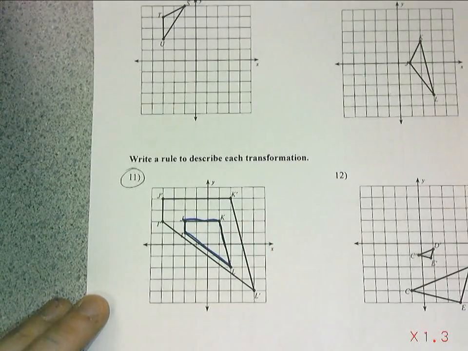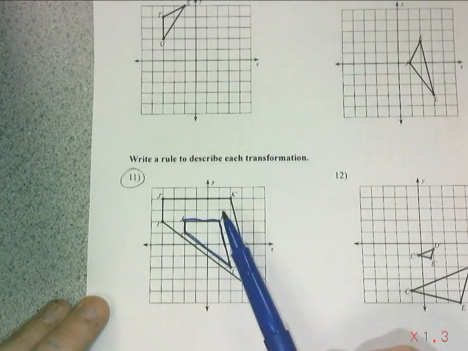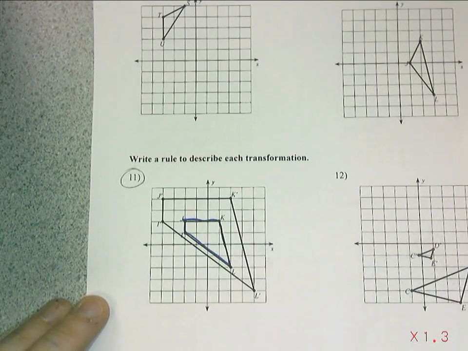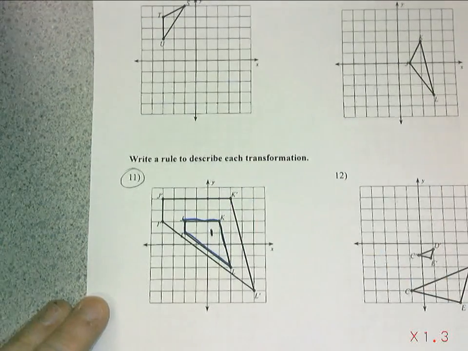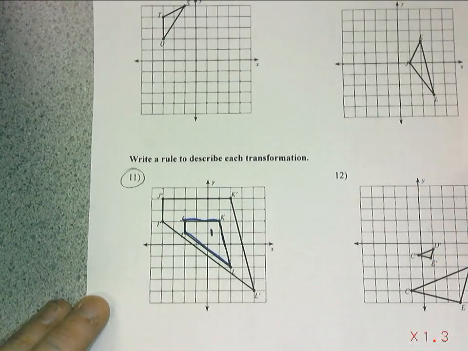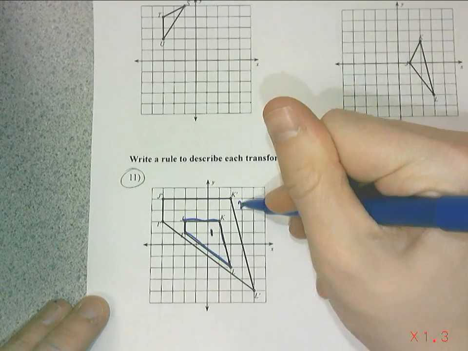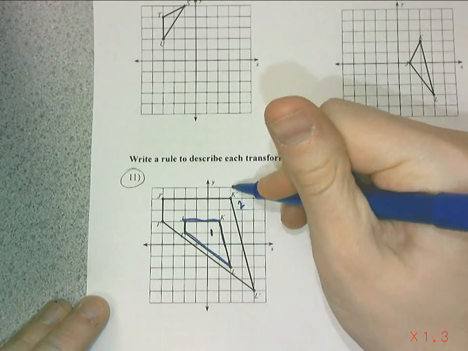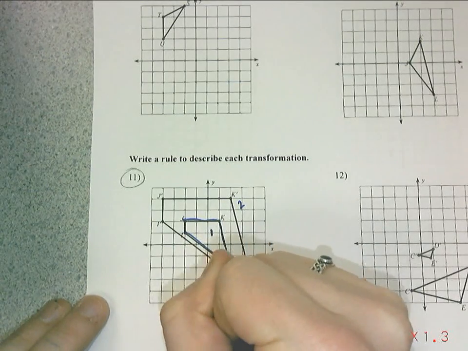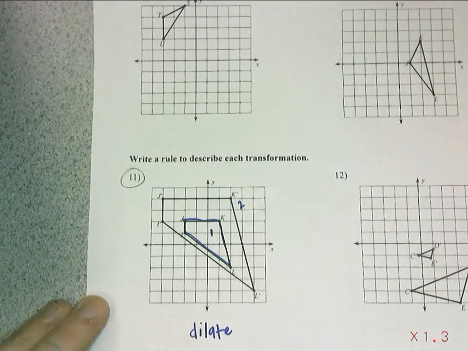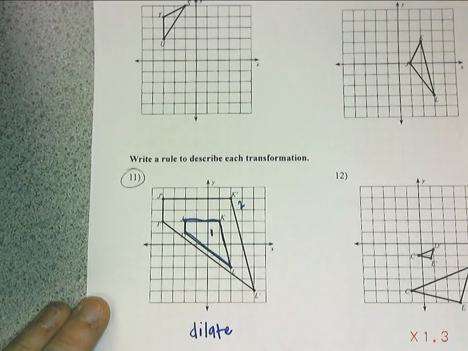So this little shape inside here is going to be my first shape, or my pre-image shape. The reason I know that is because it says JKLI and there is no prime next to it. So our shape starts here, and then this shape is getting bigger and moves out to this second shape, the big shape, which is our K prime, J prime, I prime, and L prime. Okay, so we know this is being dilated, but we want to know by how much it's being dilated.